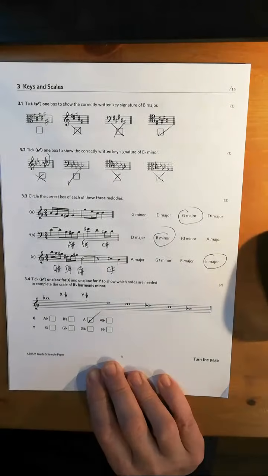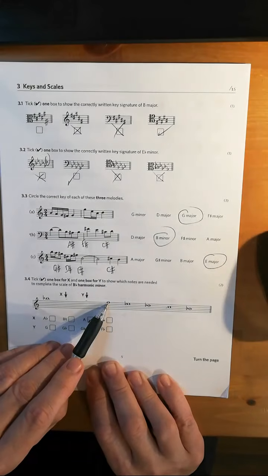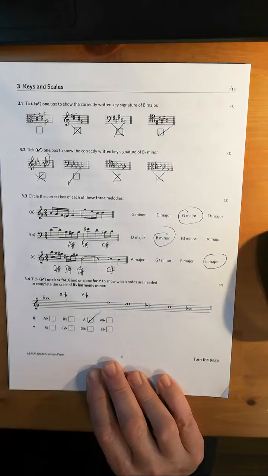I'm just waiting for someone to maybe suggest an answer, and then we can work out. F flat would not be correct because you've already had an F. You can't have two of the same letter in any scale. G flat is correct, Dylan. Yes, G flat there.